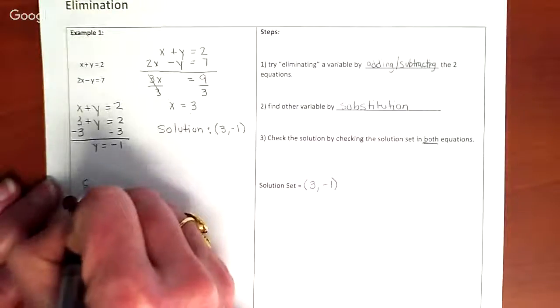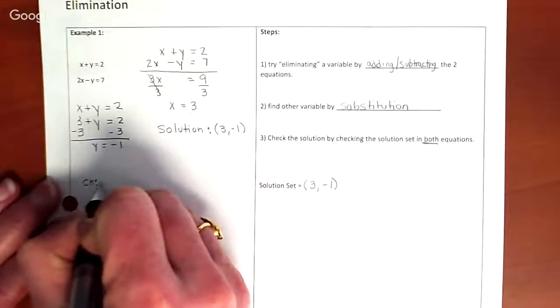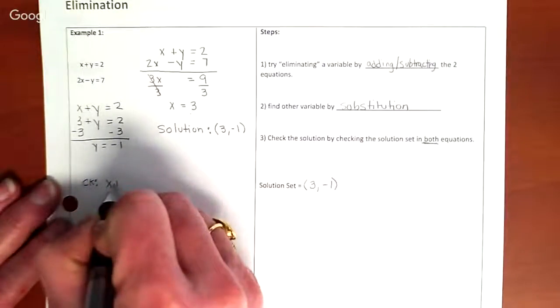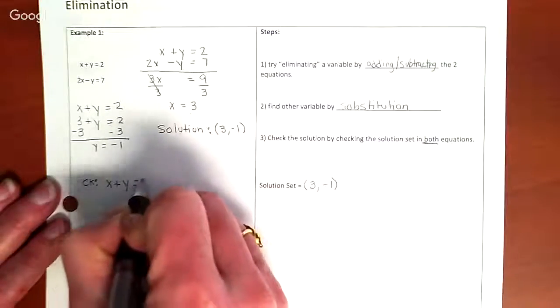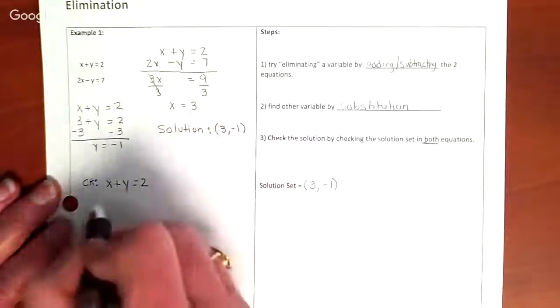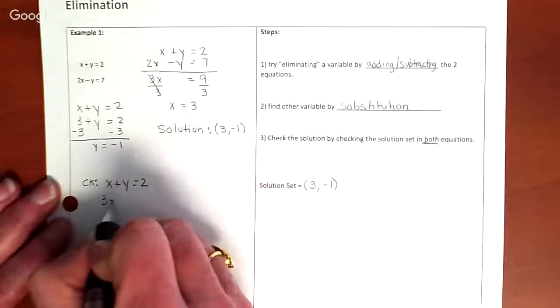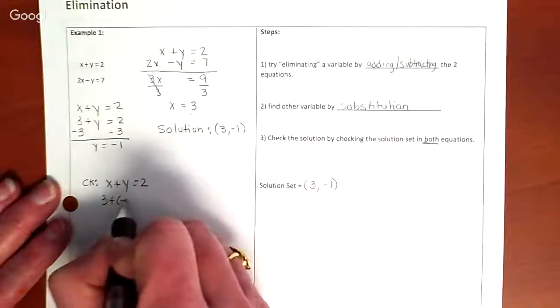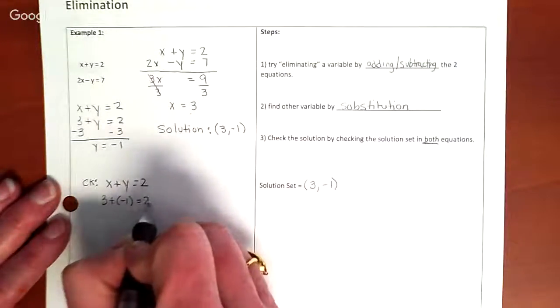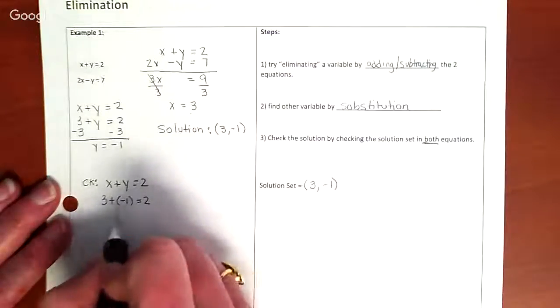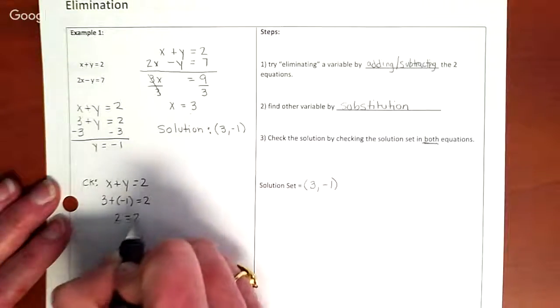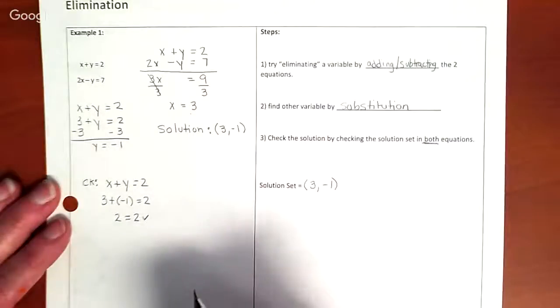Now when we check it in both equations, we have x plus y equaling 2. My x is 3, my y is -1, so 3 plus -1 is 2, equals 2, and that one checks.